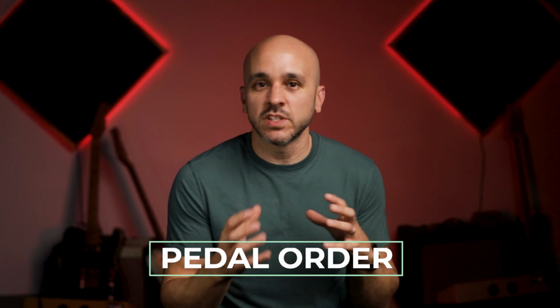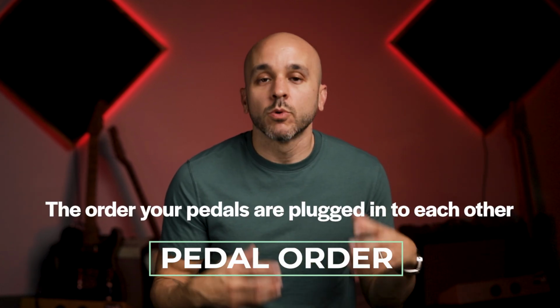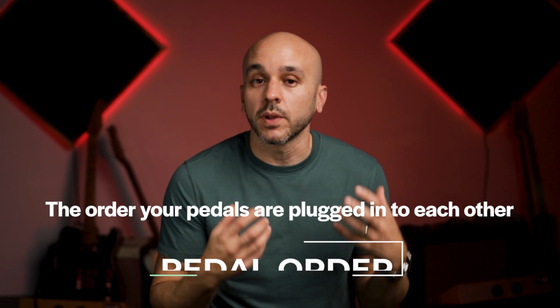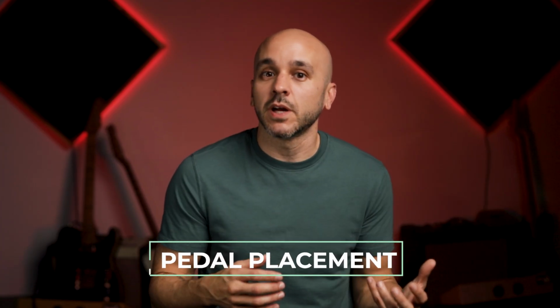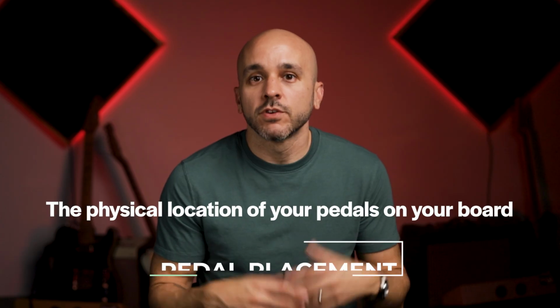This is simply the sequence of pedals in your signal chain, starting from your guitar and ending at your amp. More specifically, this is the order in which your pedals are plugged into each other. Pedal placement, on the other hand, is the physical location of those pedals on your pedalboard. For some guitarists, those two are the same, but for many setups, the location of your pedals may need to differ from the order of your pedals, and trying to force the two to be the same can result in an inefficient and difficult to use setup.